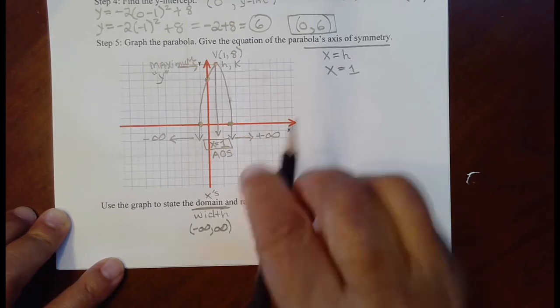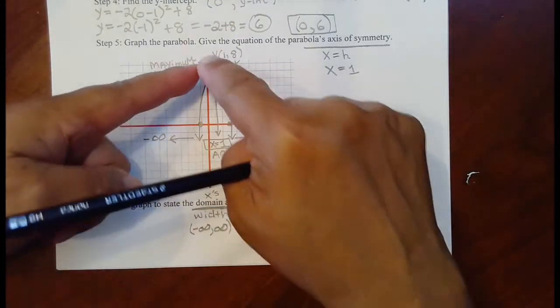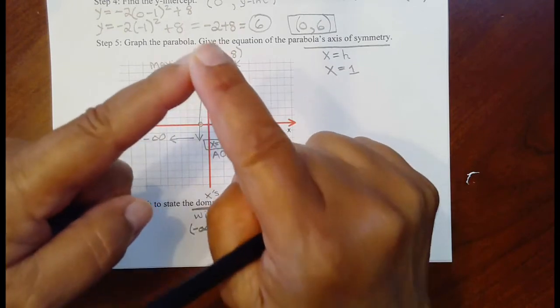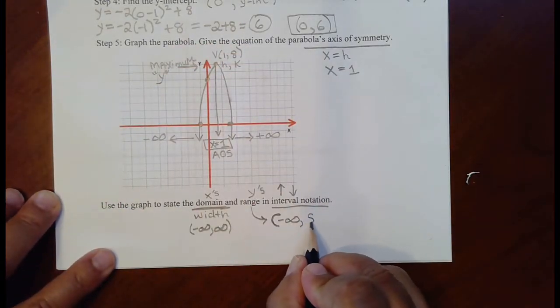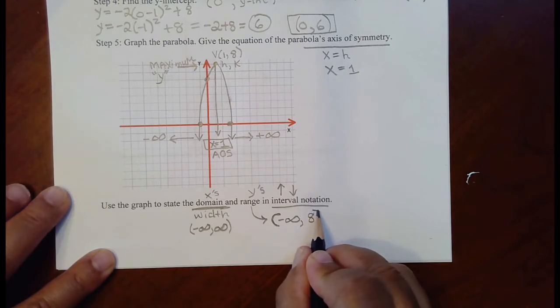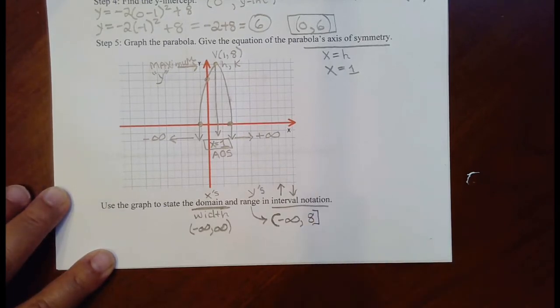Okay, so that's your first problem by hand, and what we concentrated on in this problem was an equation or function of the form a times x minus h squared plus k, which is referred to as standard form. It'll have one parenthesis in it with a square.